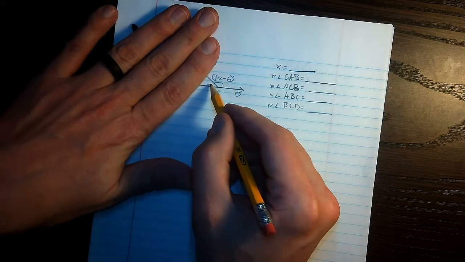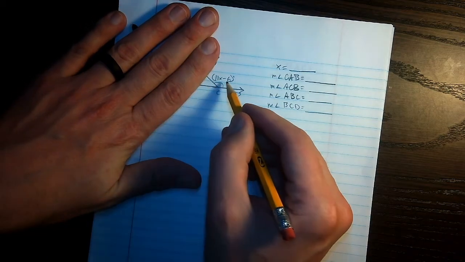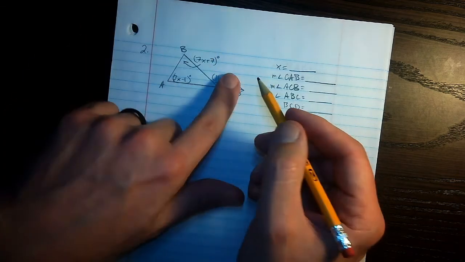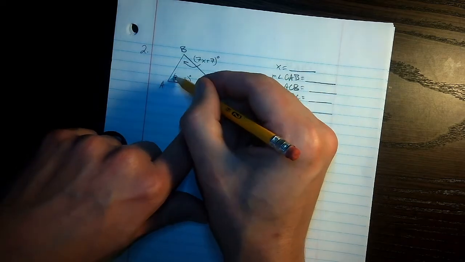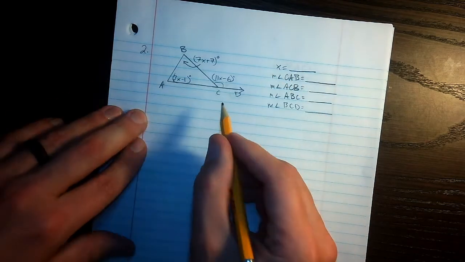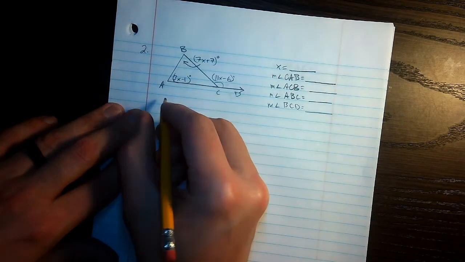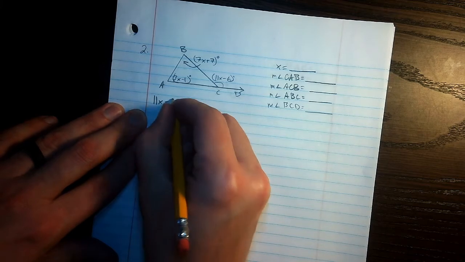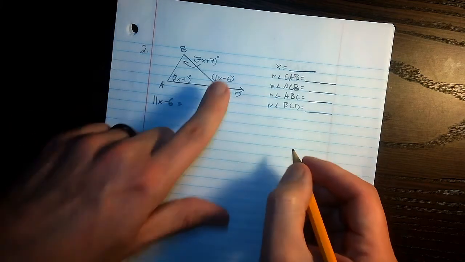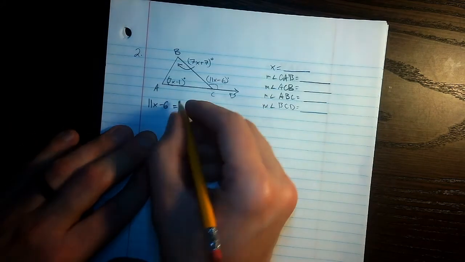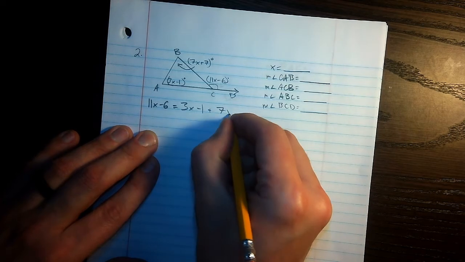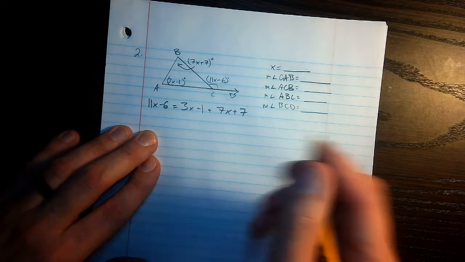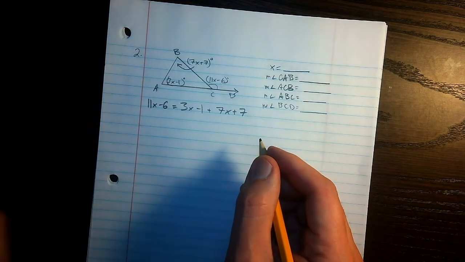So not this one, right? Those add to 180. But the special trick with this one and those two is that this equals these two added together. It works like that every single time. So I'm going to say 11x minus 6 is equal to those two being added together. Combine like terms and solve like any other algebra problem, and that will be our value for x.